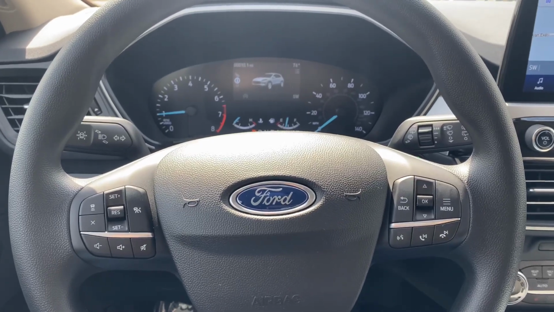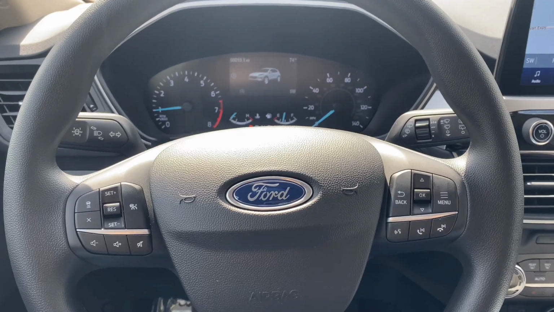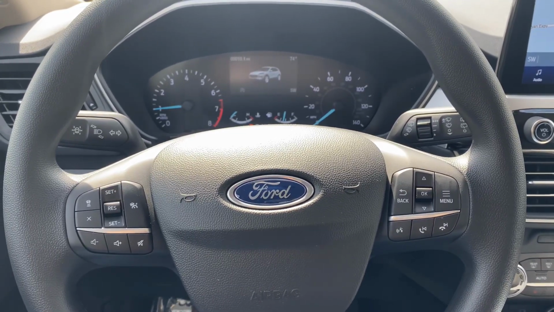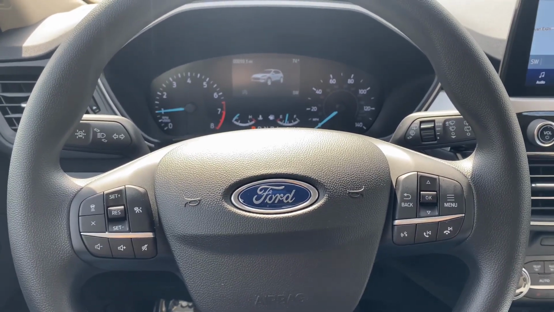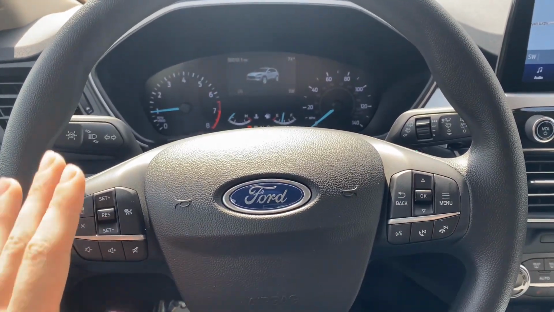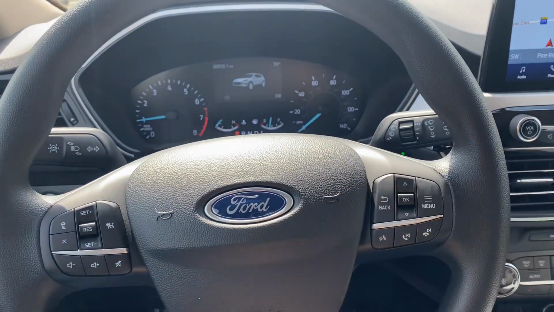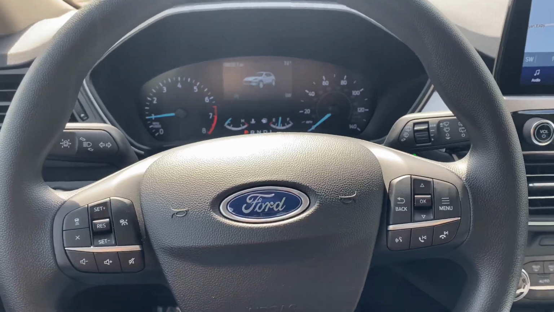Today I'm going to be showing you how to navigate through the screen and the instrument cluster on a brand new 2020 Ford Escape. It used to be in the past you would use a left directional pad to control the screen, but now you're going to be using the pad over here to control the screen. So let's get to it.